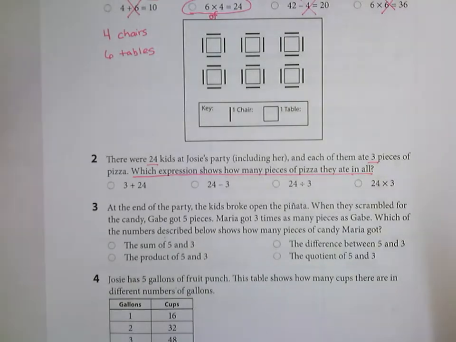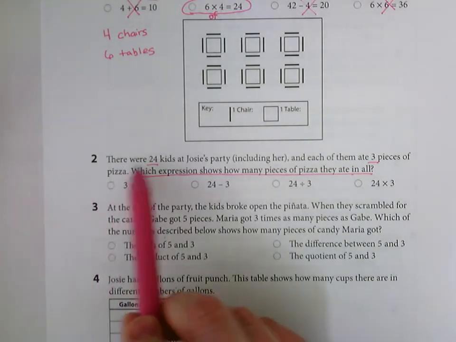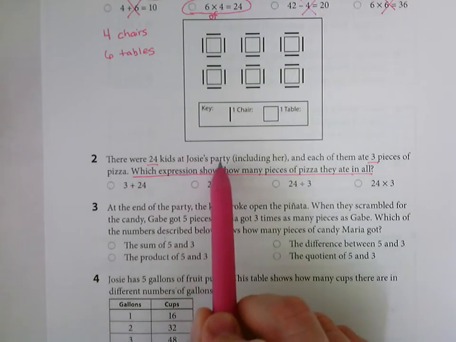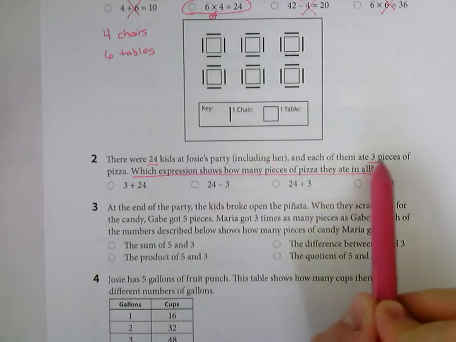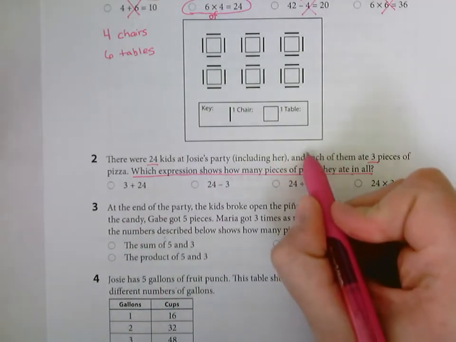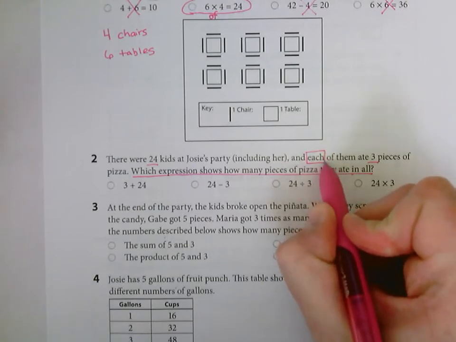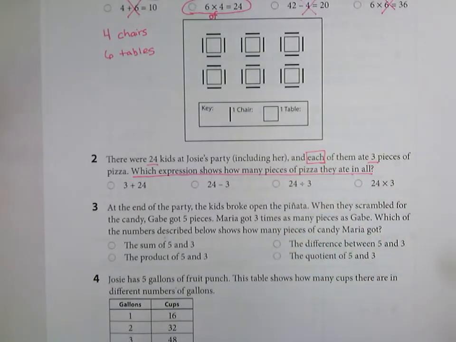I have to decide though if I'm going to be adding here or if we're going to be multiplying. Adding and multiplying both get us a bigger answer. So let's look at the rest of the problem. There were 24 kids at the party and each of them ate 3 pieces of pizza. So I'm going to just box out this word each. Each child ate 3 pieces of pizza.